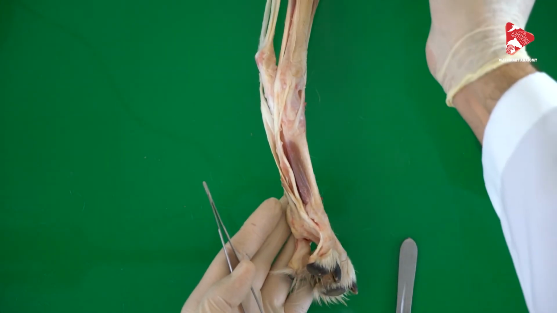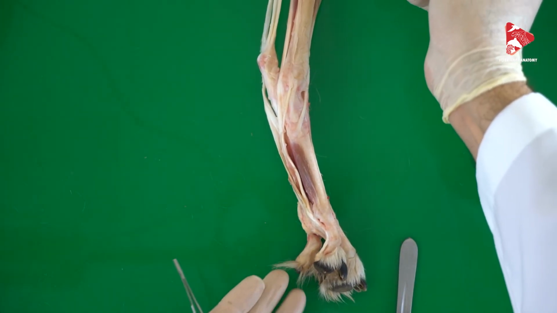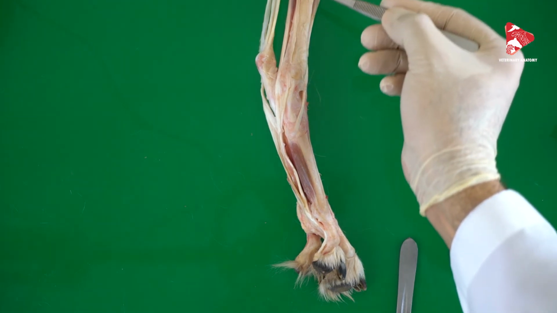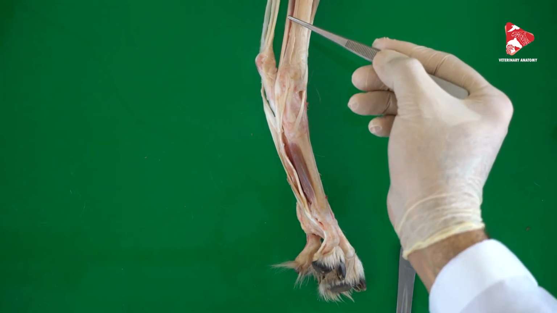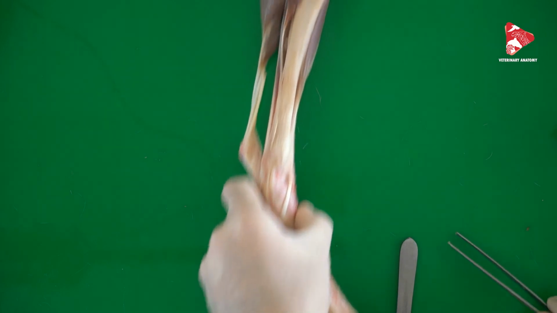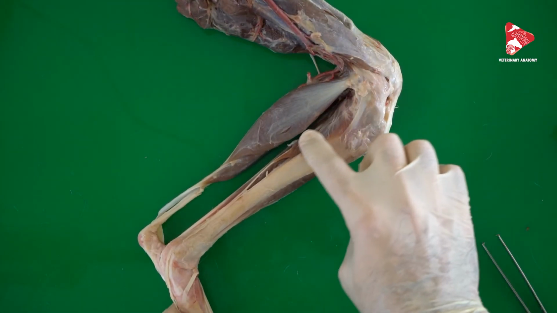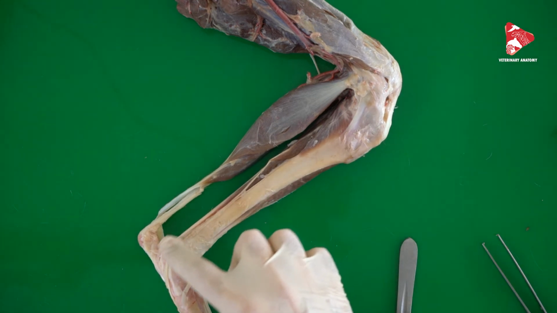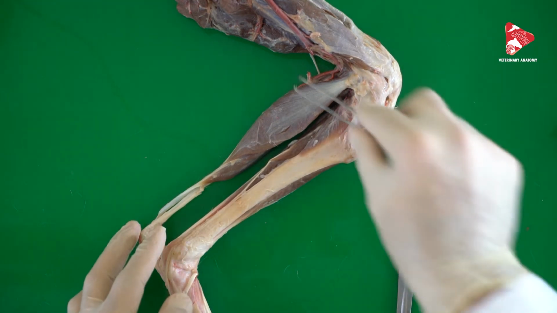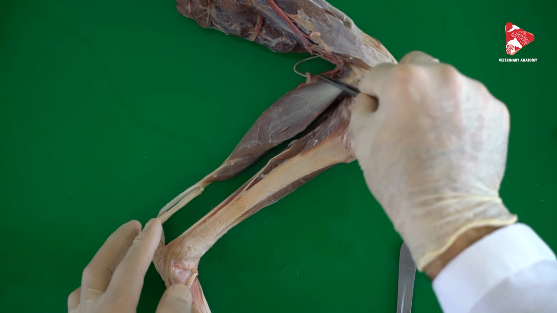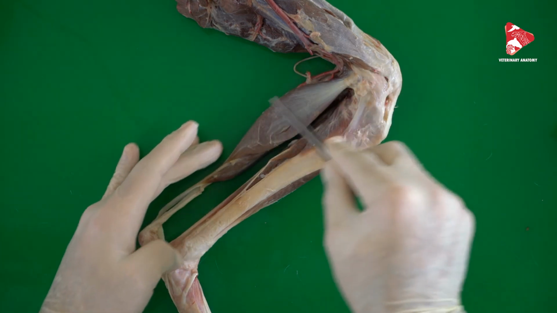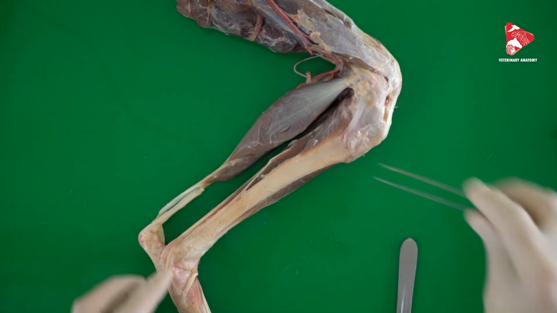The deep digital flexor muscle is innervated by the tibial nerve. So the deep digital flexor muscle is innervated also by the tibial nerve, like the other muscles in the caudal group.